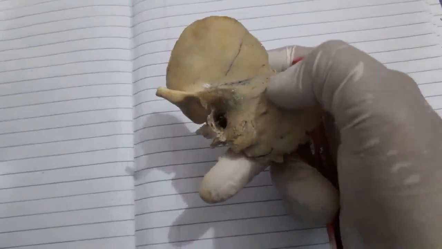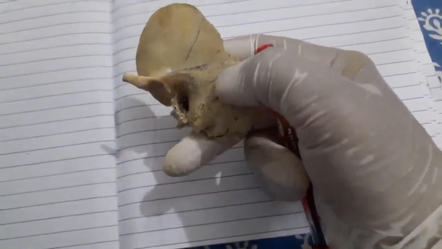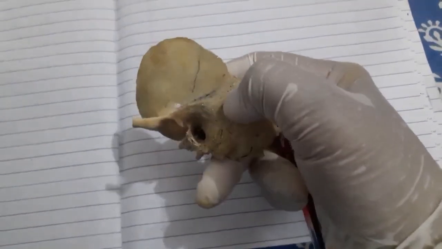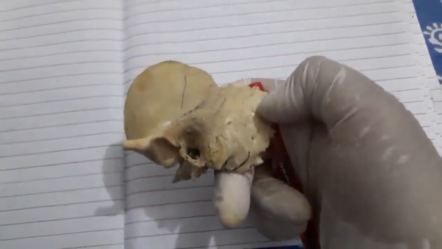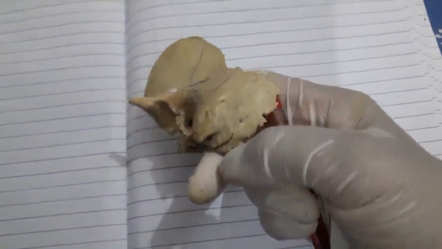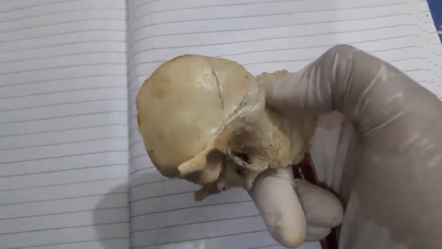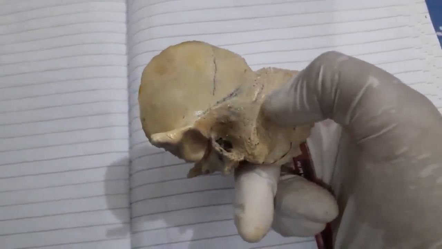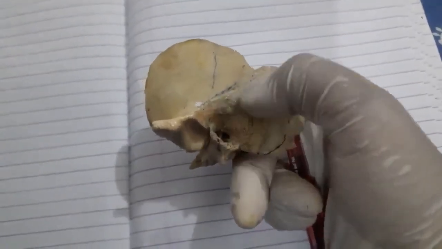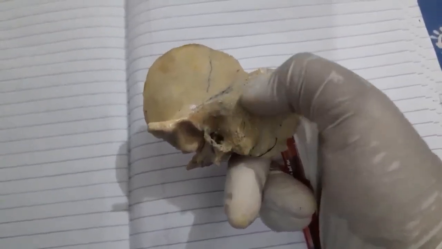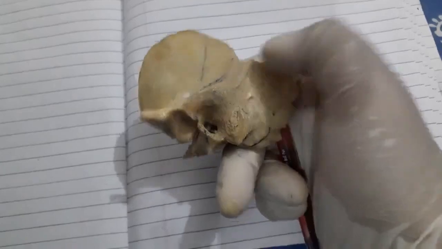It joins to form the squamomastoid fissure. Here lies the squamomastoid fissure. And on the external surface, in between this squamomastoid fissure and the suprameatal crest, there lies attachment of the auricularis posterior muscle, as well as the occipital belly of the occipitofrontalis muscle.